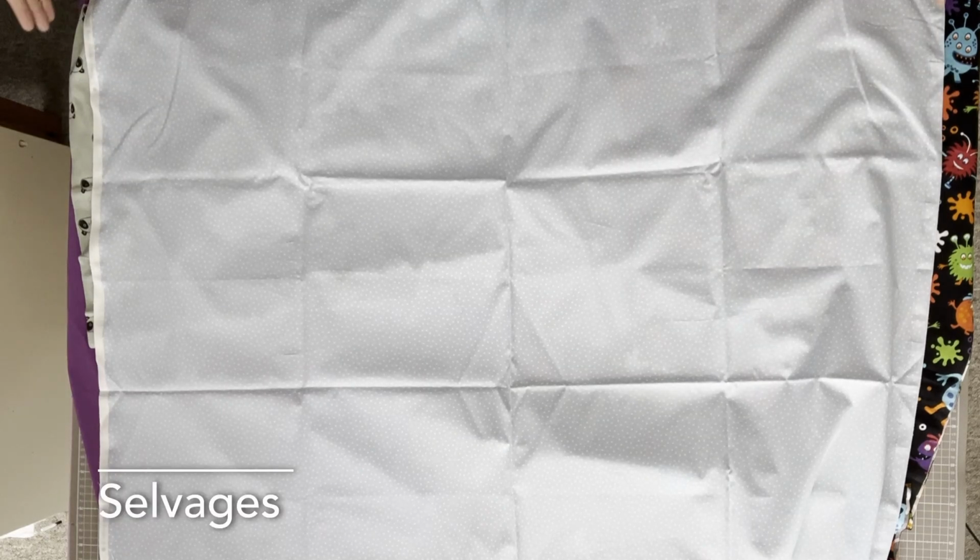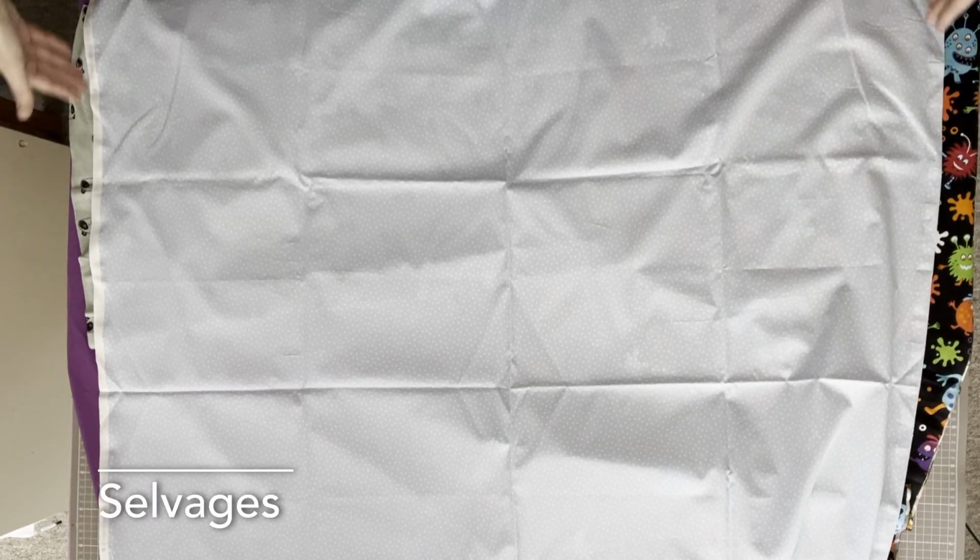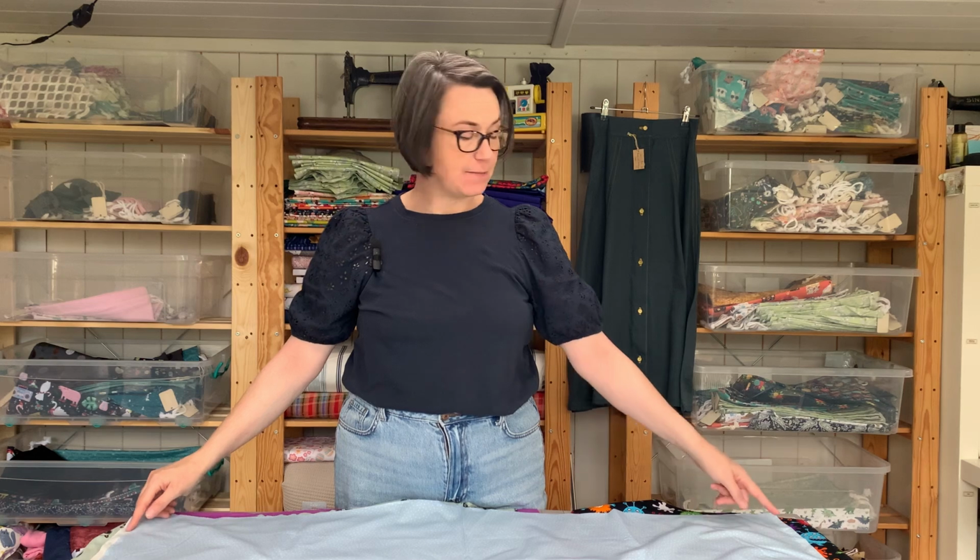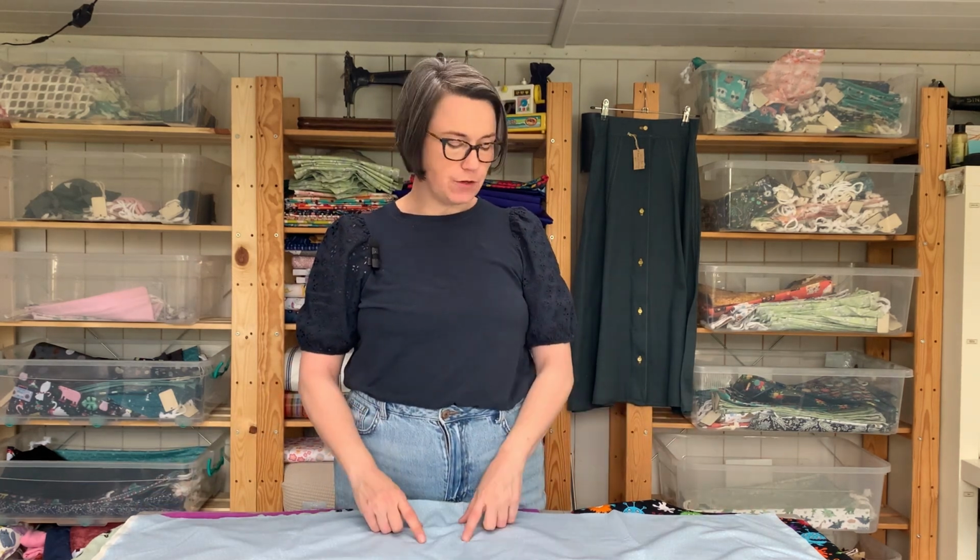So the selvages run down the edges of the fabric, and this is the fabric width. If you recall in the previous video, if you're buying shop bought fabric, there's generally speaking two widths. There's 45 inches and then there's 60 inches.